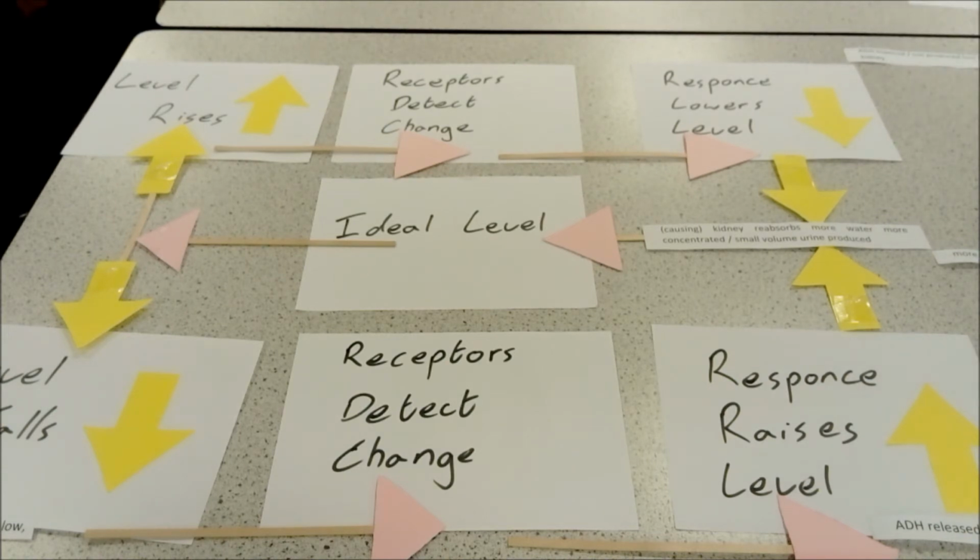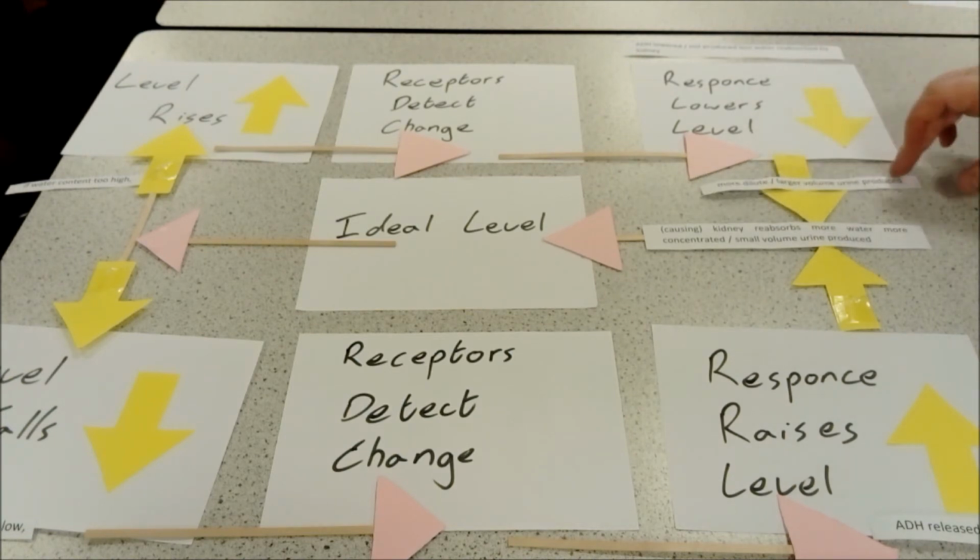If the concentration of water is too high, that would also be detected by the hypothalamus. Therefore, the response would be that less ADH would be produced. You'd end up with more dilute urine, and the water level of your blood would decrease, and you'll get back to that ideal level. Right, so that is how negative feedback is involved directly with controlling water.